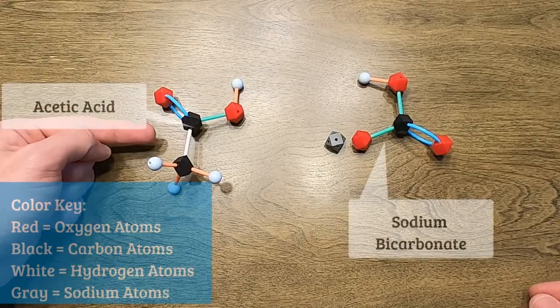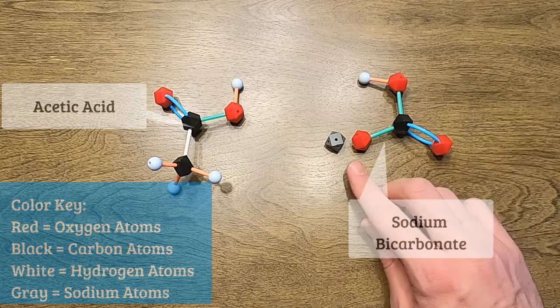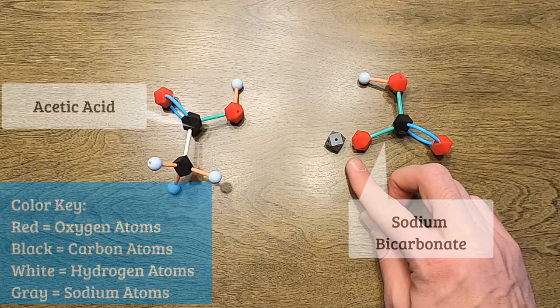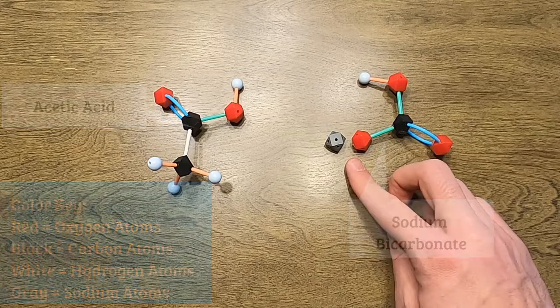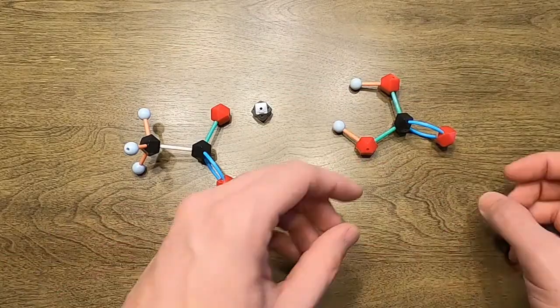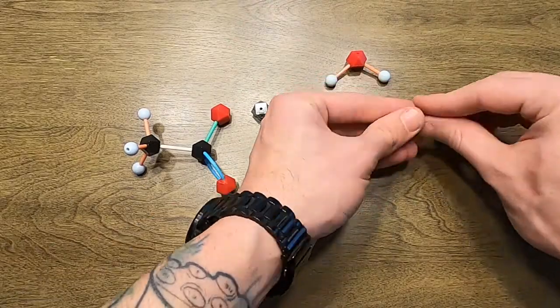Now this section is to use models to show what balanced means in a reaction. These are models of acetic acid and sodium bicarbonate. And what balanced means is that you could take all of the atoms from the reactants and rearrange them to make the products with no extra pieces and none needed.